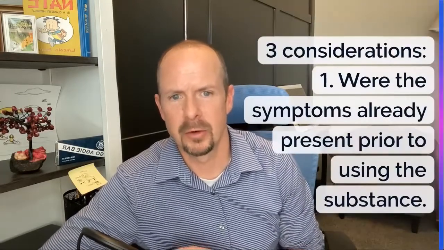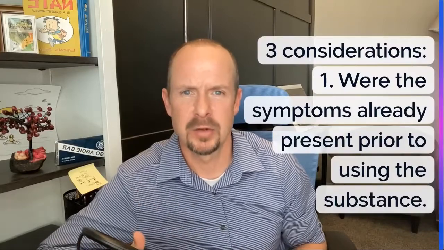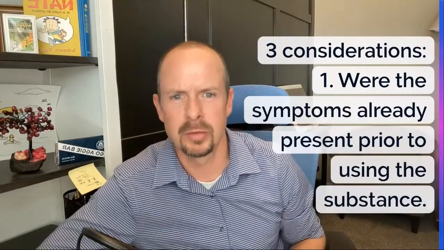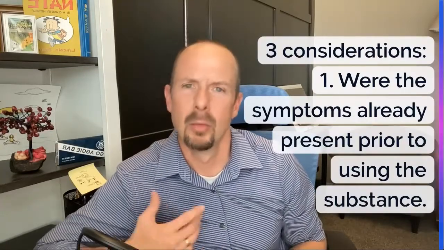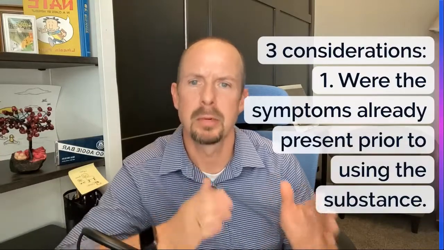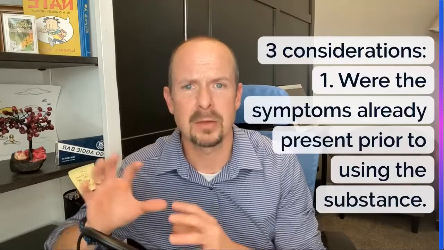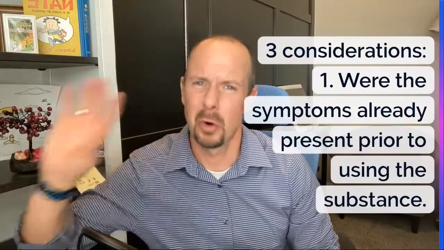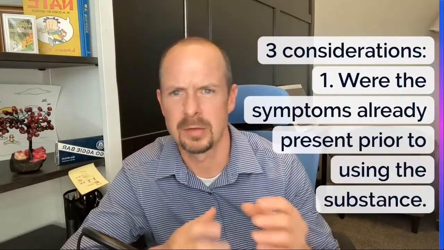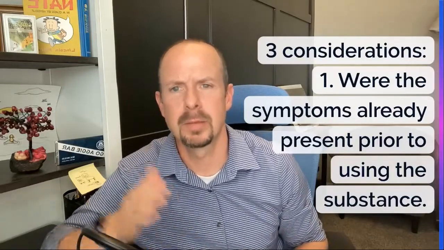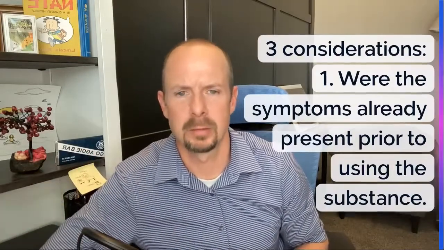Another thing we need to consider, or three considerations when deciding whether or not it's due to a substance, is number one, were the symptoms already present prior to using the substance? That's a key way to know. Were they experiencing depression earlier or way prior to then using some sort of substance such as alcohol or some other medication? So, were the symptoms present prior to the substance?